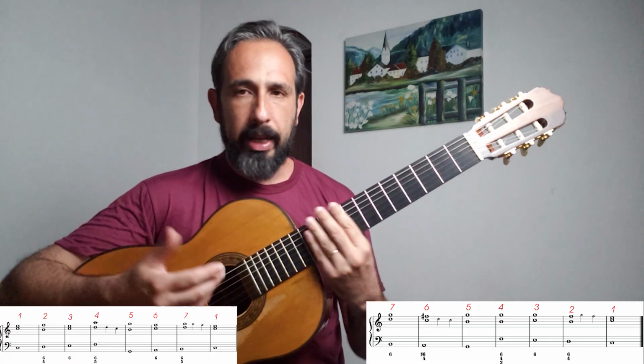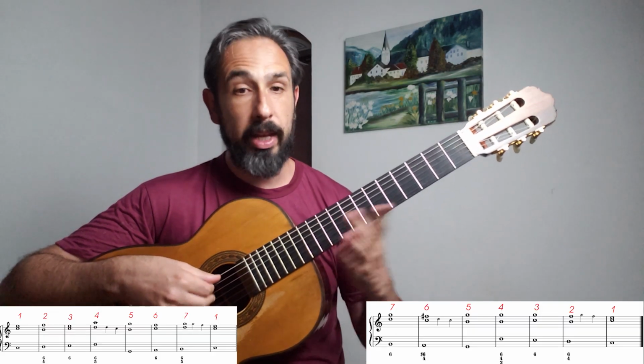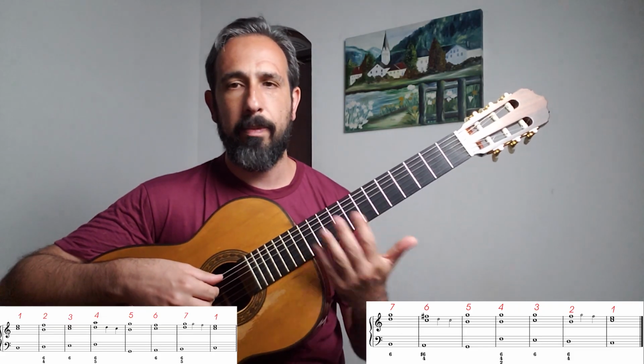And we can find a lot of these phrases. We can create a lot of phrases using just the rule of the octave.